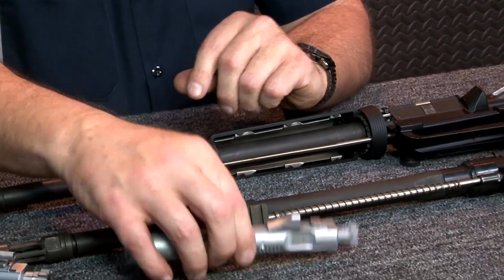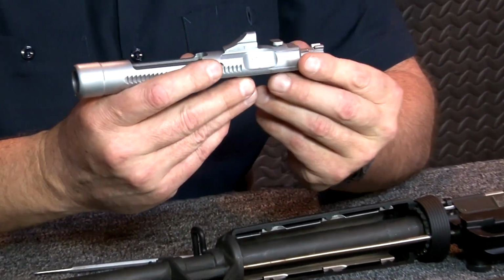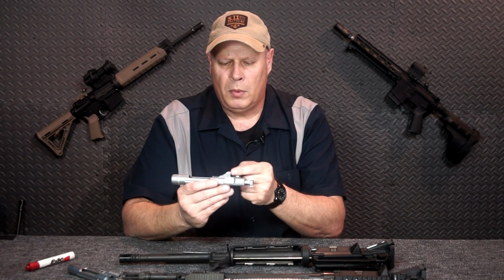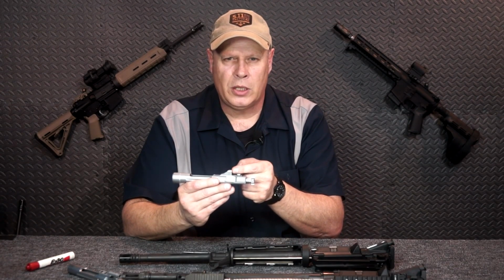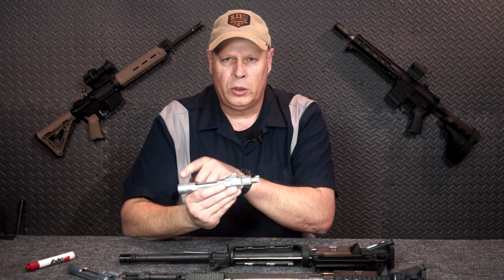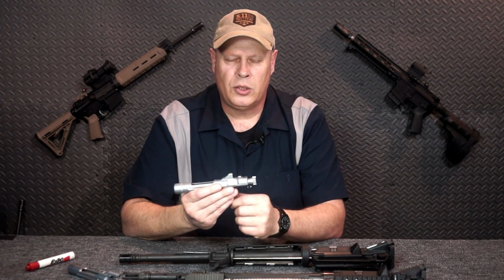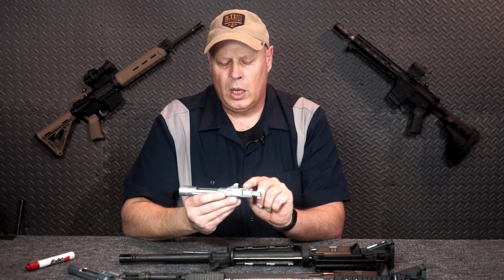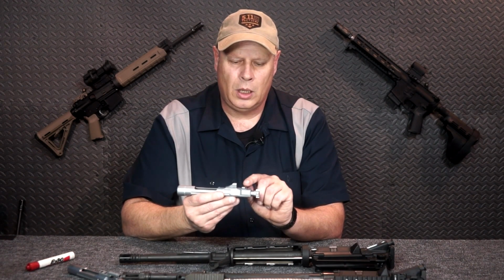One of the problems with some of the gas piston systems is because the piston rod hits above the center line of the bore. When it hits here, the back of the bolt tilts down. That can be a problem if you have the standard cam pin.